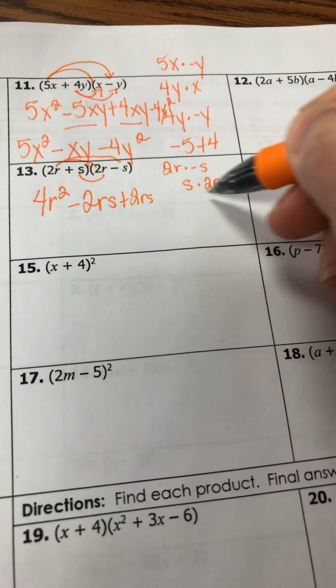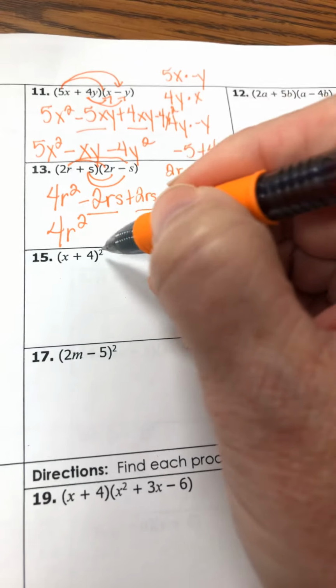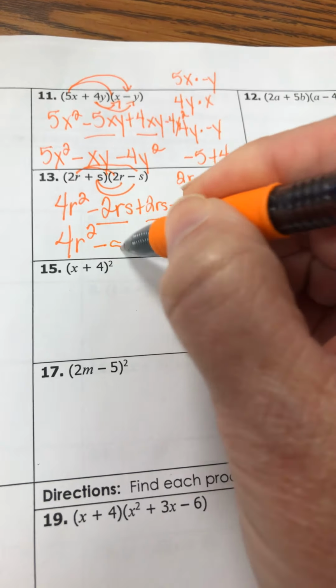So your 4r squared will be written down first. Negative 2 plus 2 is equal to 0. Do not write down rs as your answer because that means 1. If you've got 0 rs, you do not have an rs term. And then put your minus s squared on the end.